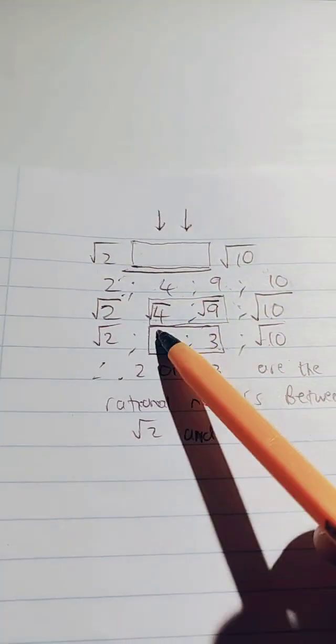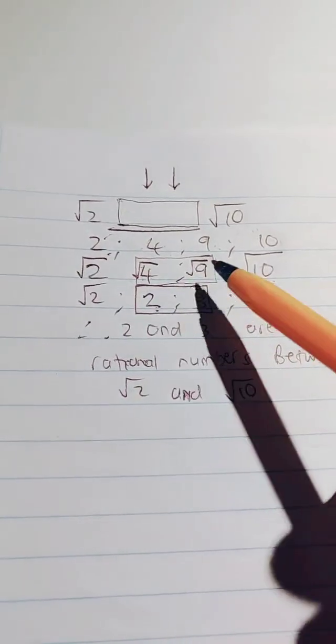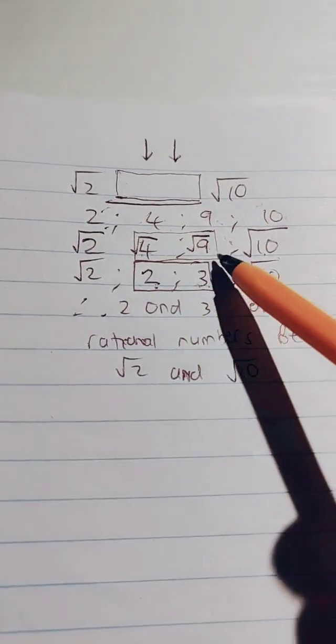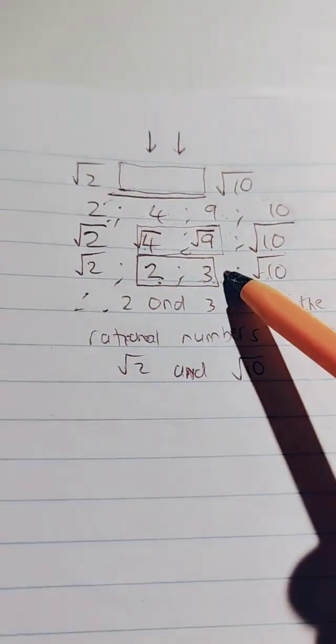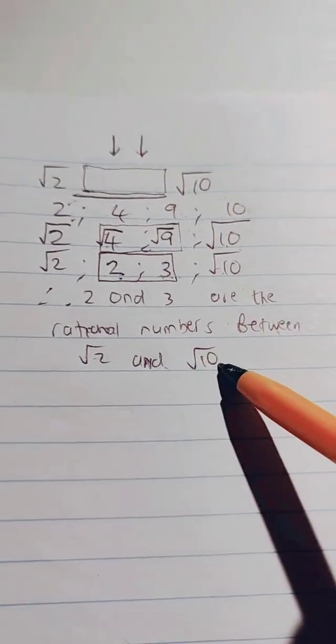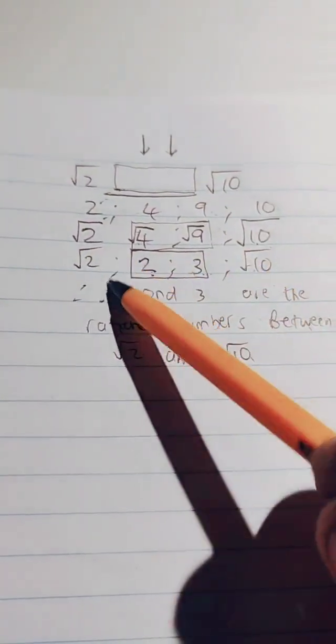Now I can simply apply the square root to the perfect square 4, which gives me 2. Apply the square root to the perfect square 9, I get 3. So that means 2 and 3 are the two rational numbers between the square root of 2 and the square root of 10. Hopefully you understand the word between. Hopefully it makes sense.